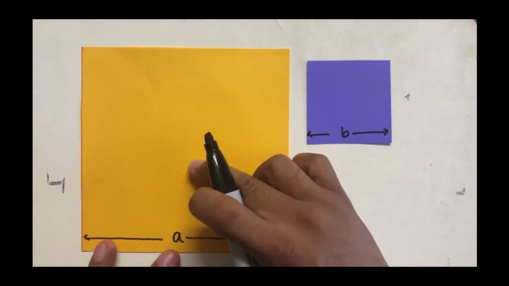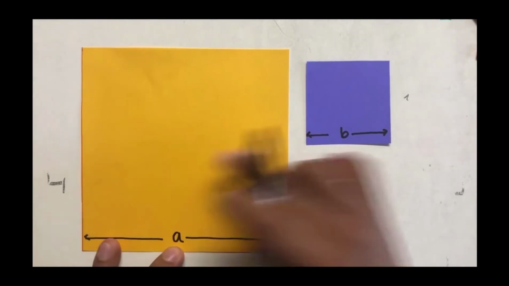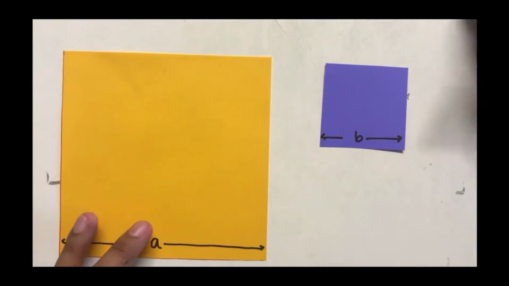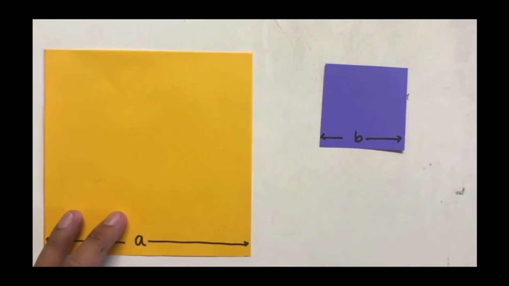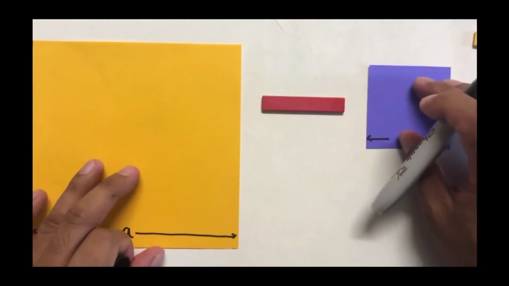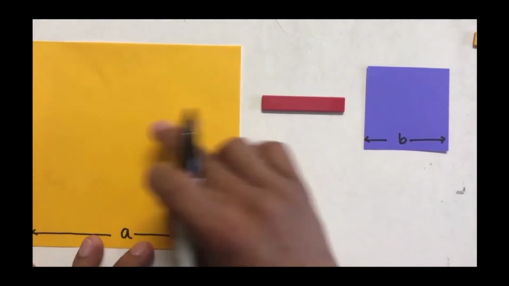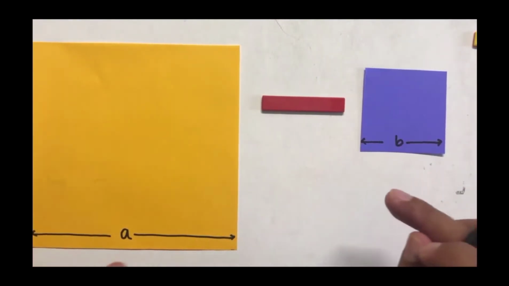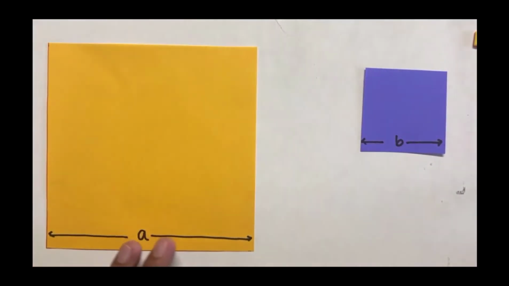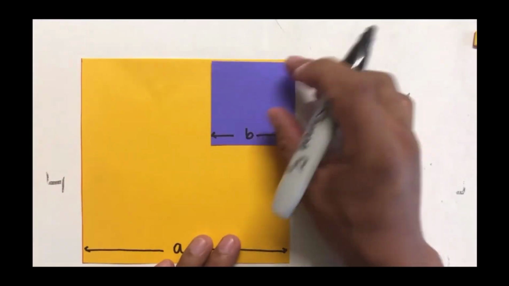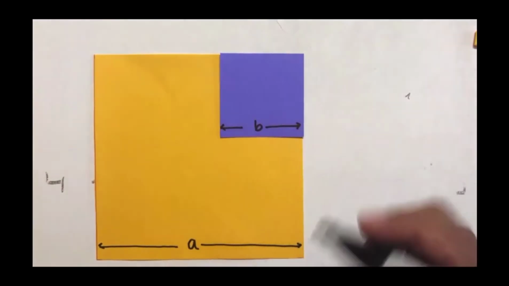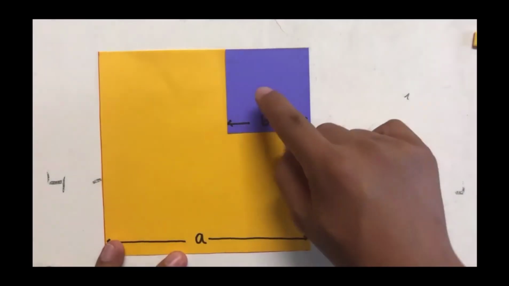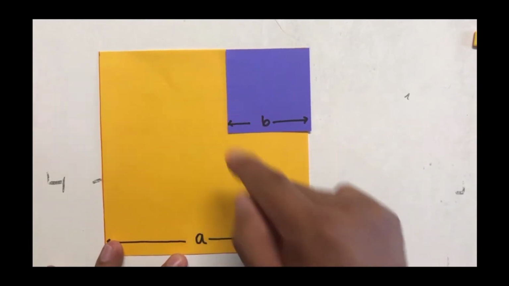So what's the area of this square? It's A squared. What's the area of this square? That's B squared. If I subtract the two, the big square minus this smaller square, that is geometrically equivalent to cutting away this part. So the big square minus the smaller square, A squared minus B squared, would be equivalent to cutting away that part. So let's cut that.